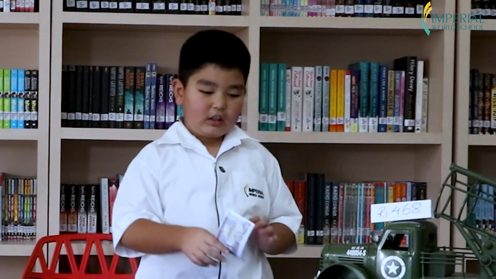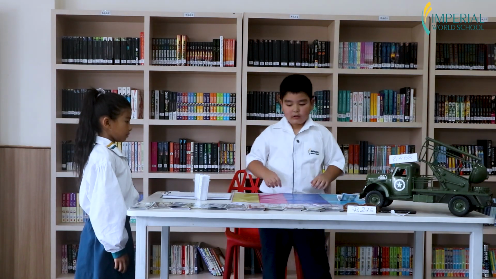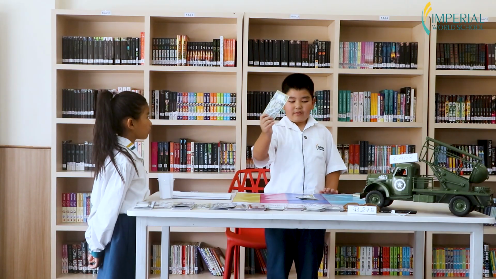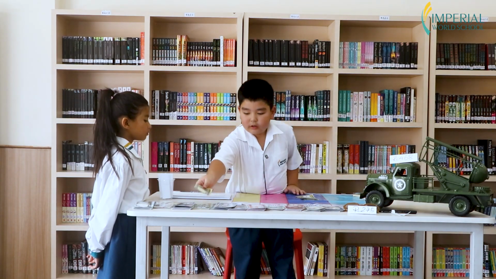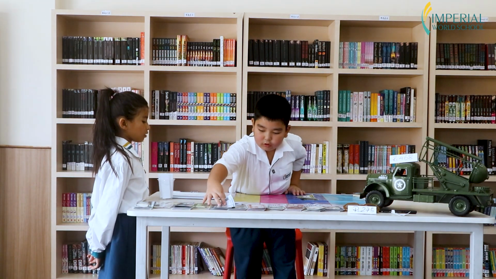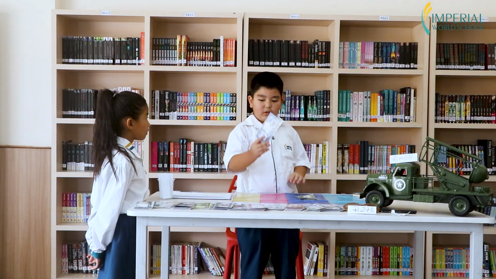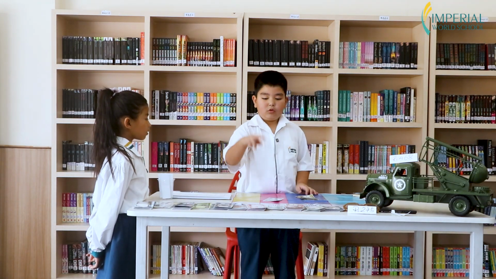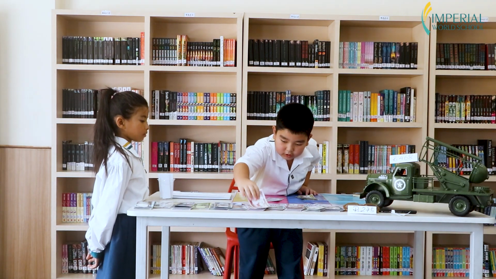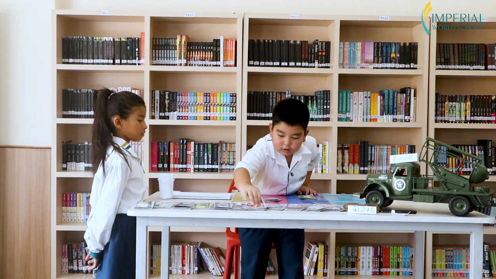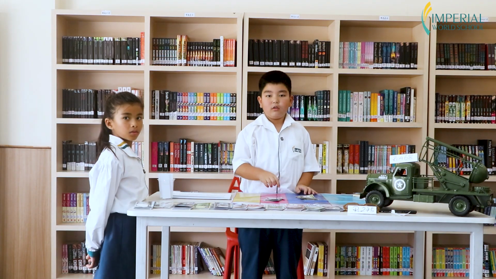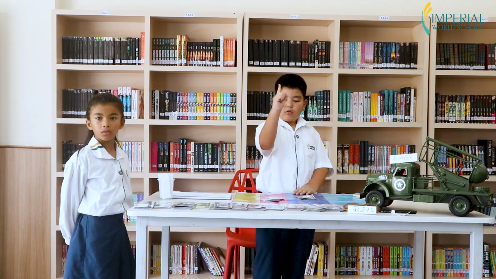Now I will keep this note of 1000 in the place 1000. Now I will exchange 1 note of hundreds into 1 note of 50, 2 notes of 20, and 1 note of 10.